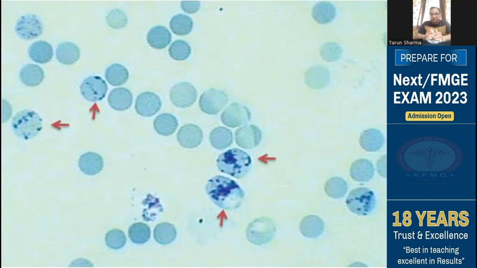So how do you calculate the reticulocyte count? Out of 100 RBCs, how many RBCs have these filaments, that is the reticulocyte count. If there are 50 RBCs in this field and there are 5 reticulocytes, then in 100 RBCs how many reticulocytes will there be? 10%. That's how you can calculate the reticulocyte count.